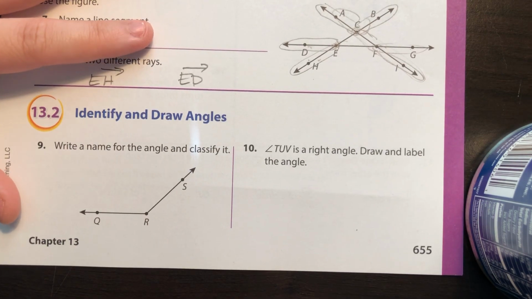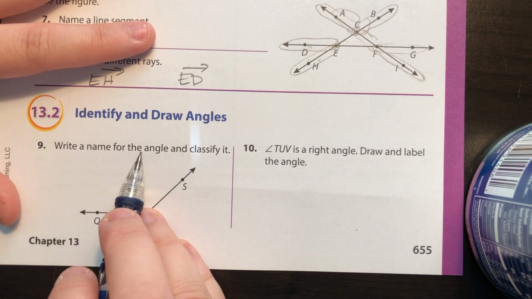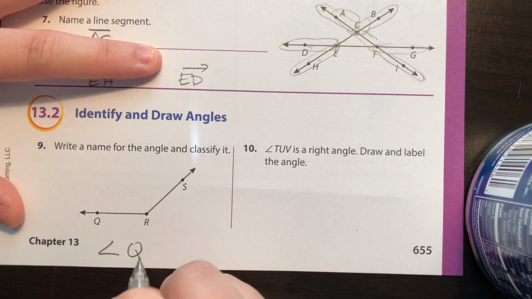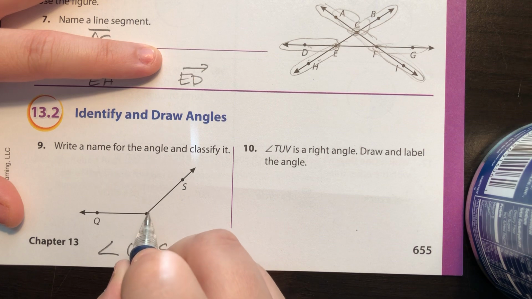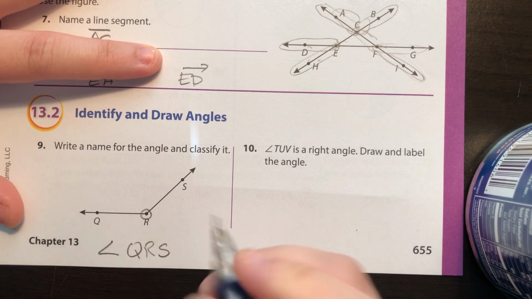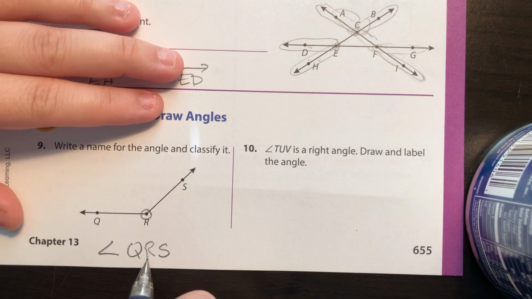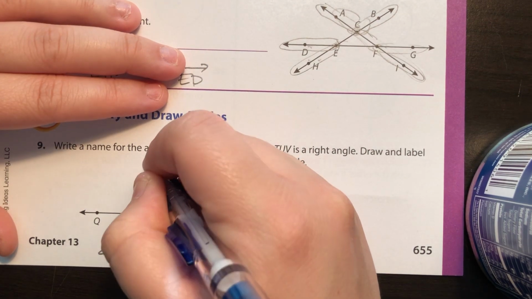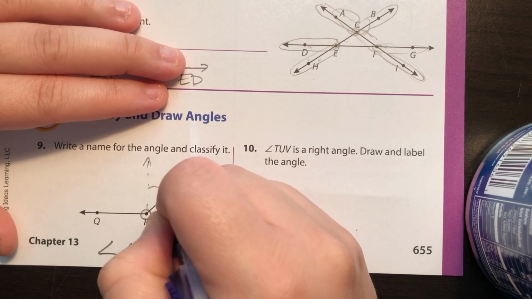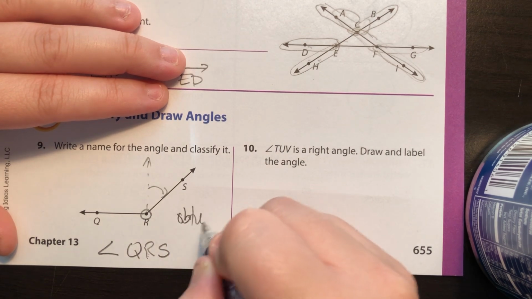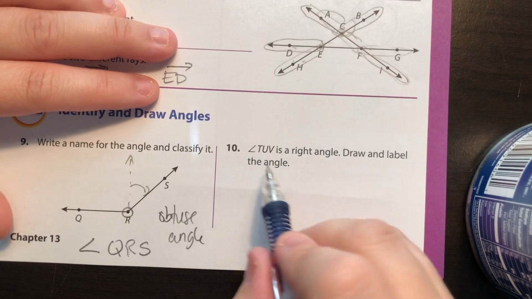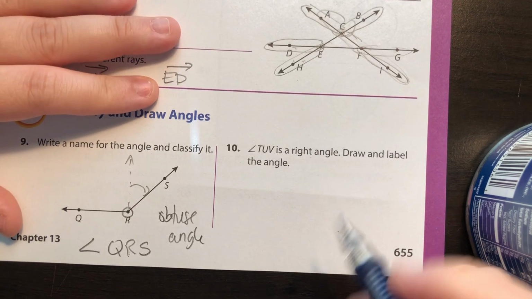Identify and draw angles. So right here, write a name for the angle and classify it. Well, this is angle QRS. Remember, this is the middle where the 2 rays connect, so that needs to go in the middle of naming it. And because this would have been a right angle right here, but it goes further back, this is an obtuse angle, what we like to call the daddy angle, because he's big. Then angle TUV is a right angle.